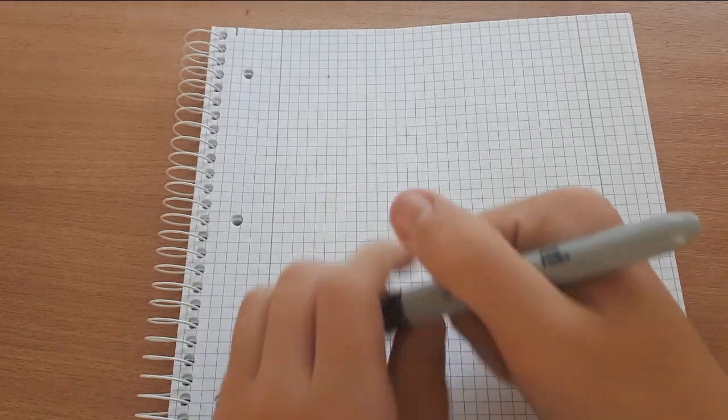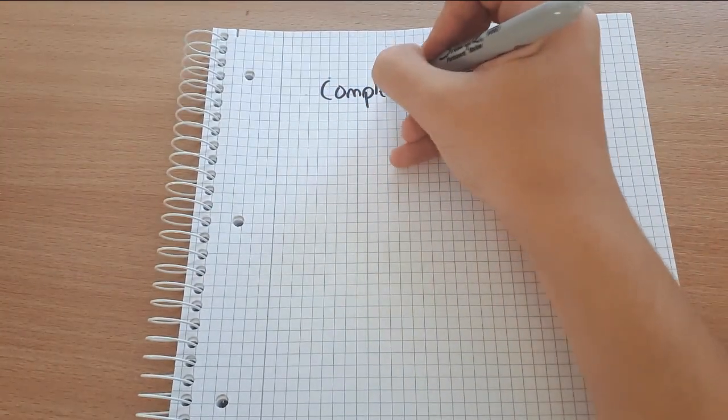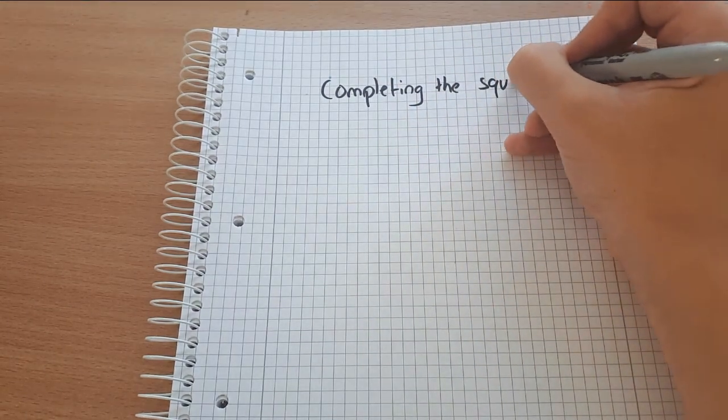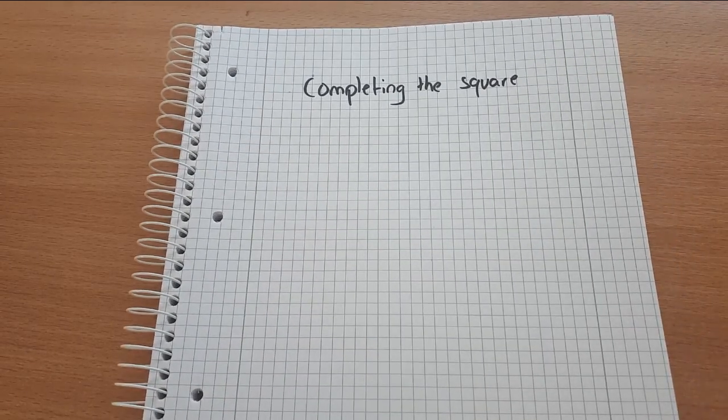So I was halfway through making this video and I actually decided to put this back at the start. Completing the square. The reason why you do all this stuff. Now this is the confusing part of completing the square.